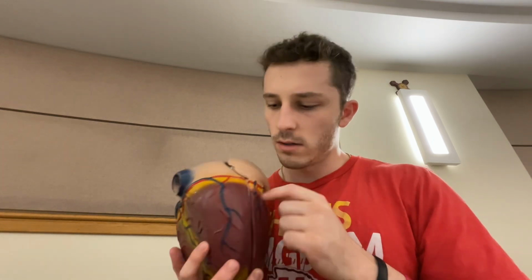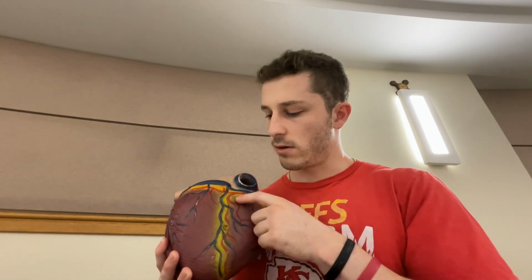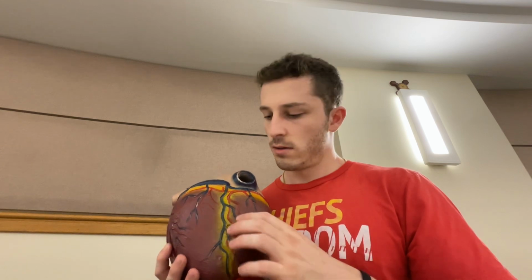So we're still on the right side of the heart right here. We'll have the marginal artery right here. We'll have the small cardiac vein. And then this large blue one in the middle, we're going to have the middle cardiac vein on the back of the heart. This red one right here will be the posterior descending artery, or the posterior interventricular.